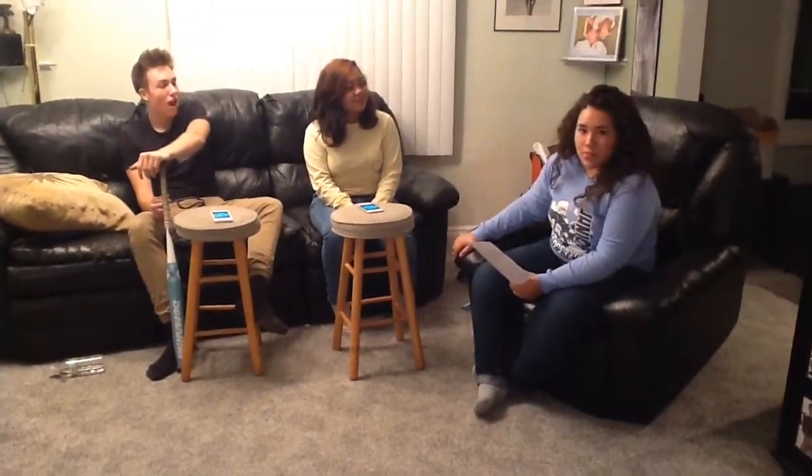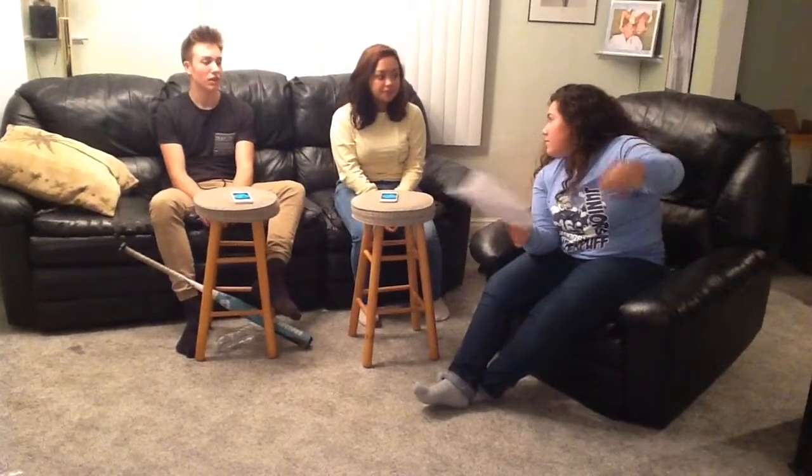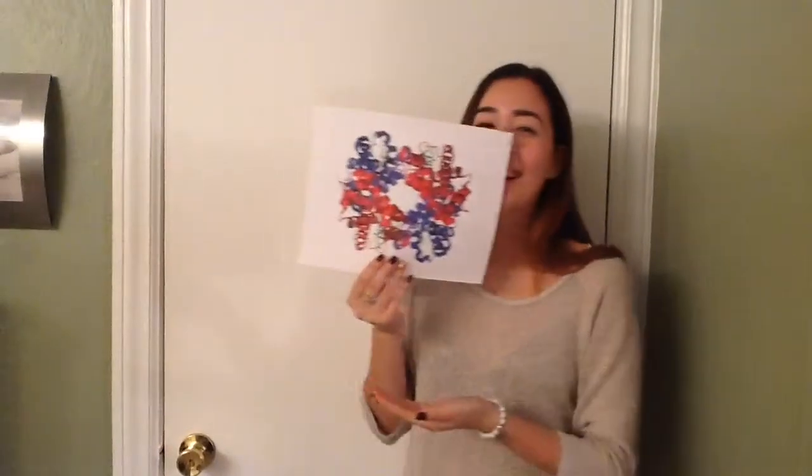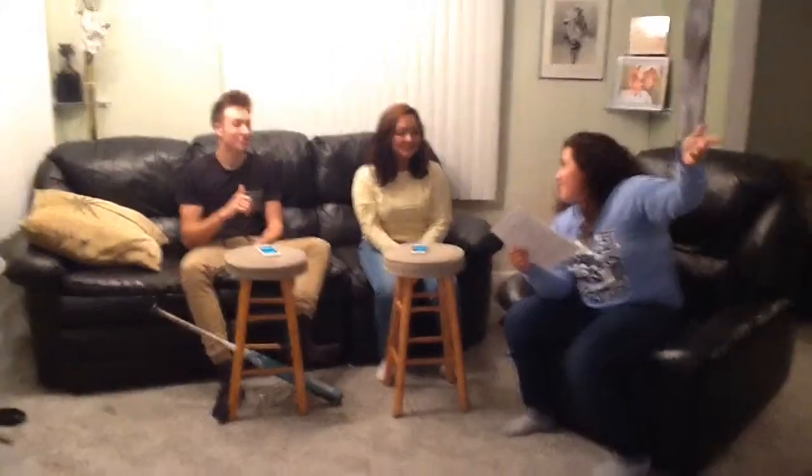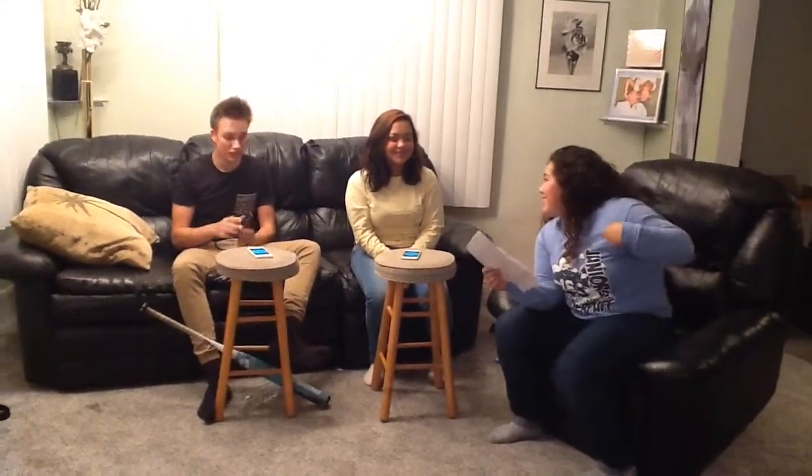Question number 11. Look at the picture that Lucy is going to be holding up. Identify it. What is it? Brandon. That's a quaternary diagram right there.